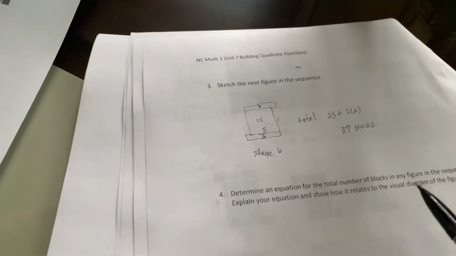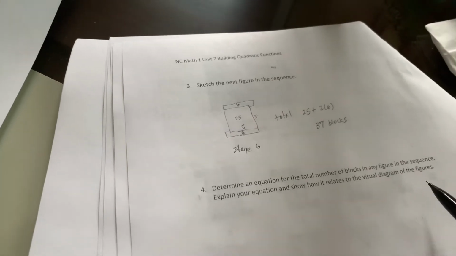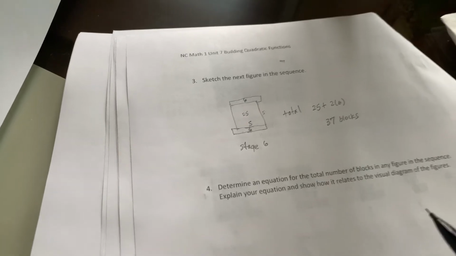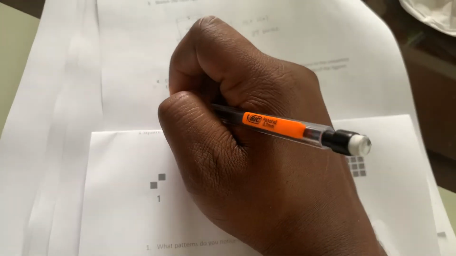Now determine an equation for the total number of blocks in any figure in the sequence. Explain your equation and show how it relates to the visual diagram. All right, so I printed that out again because I don't want to keep flipping pages, going through what we did. So what we said, you want to create an explicit equation. That's the goal.